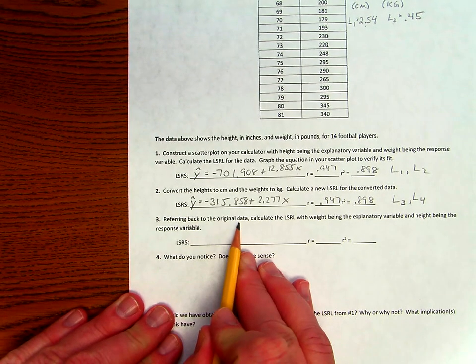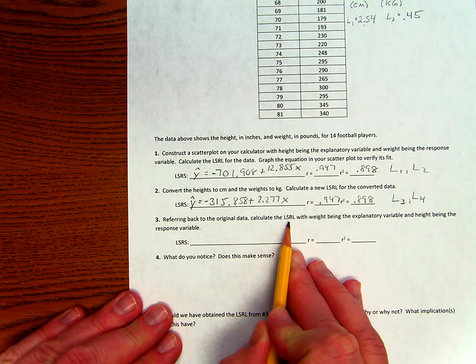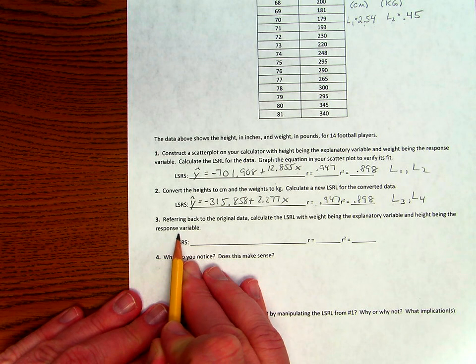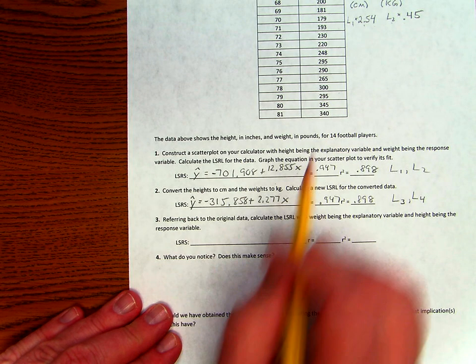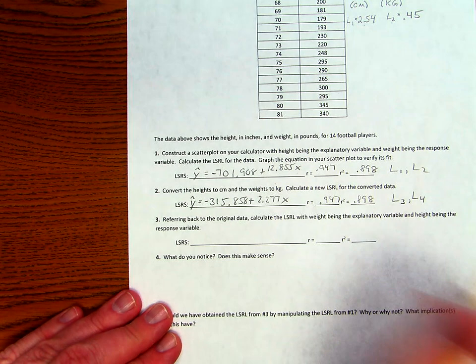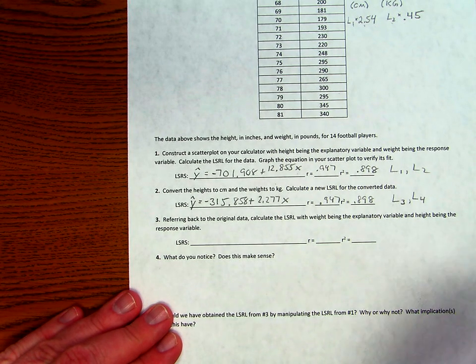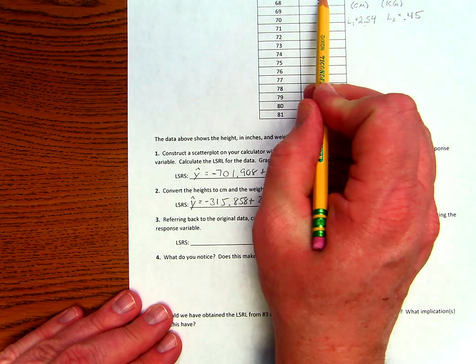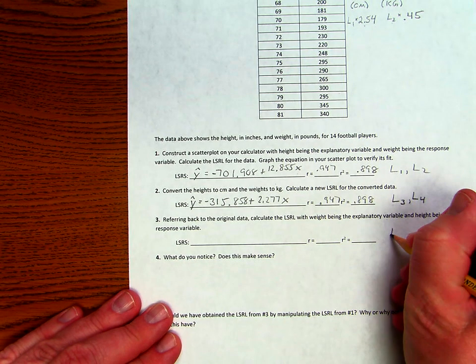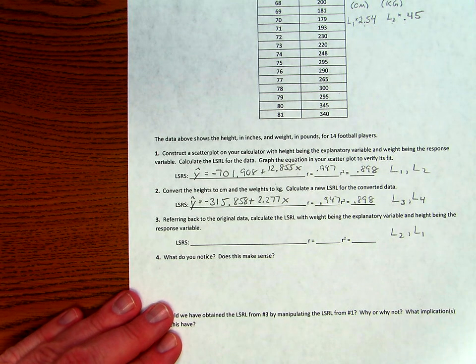Okay, referring back to the original data, calculate the least squares regression line with weight being the explanatory variable and height being the response variable. So we're back to the original data, L1, L2, except now we're going to switch the x and the y. Instead of the x being the height and the y being the weight, they're going to reverse. So when we run the regression, it's going to be L2, comma L1.